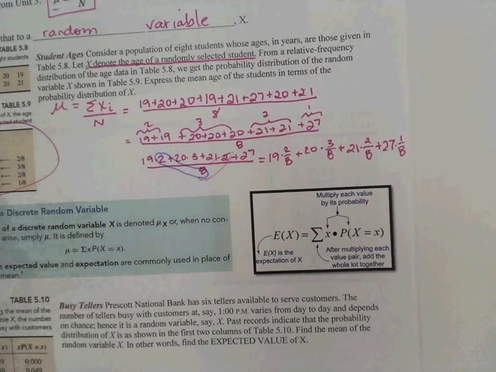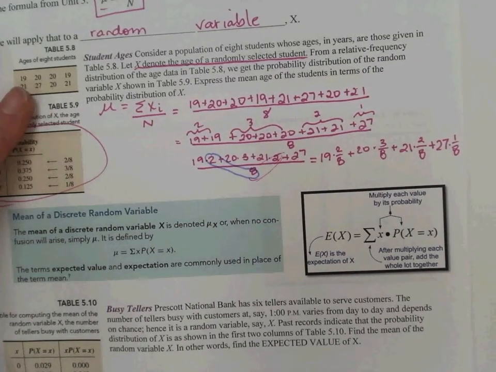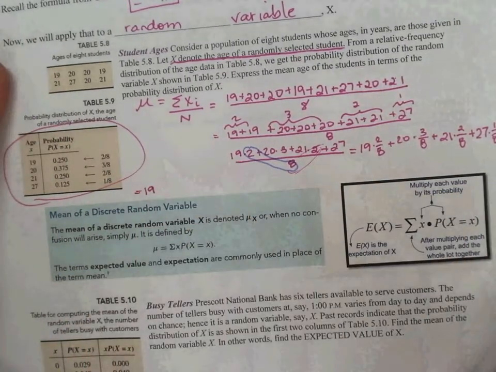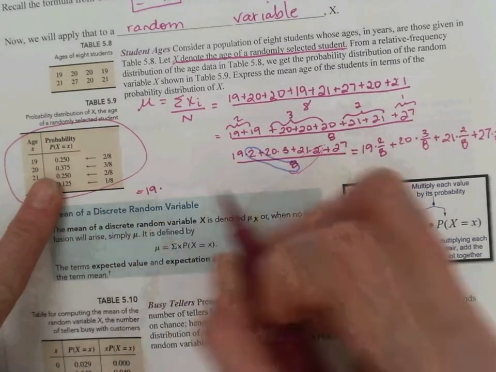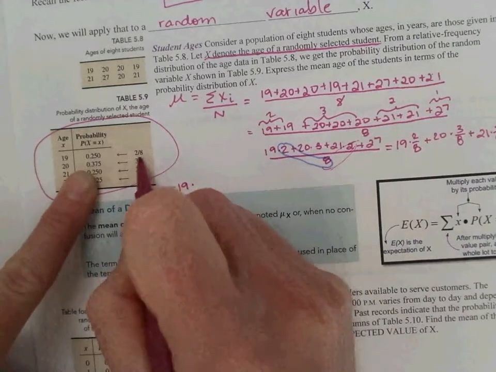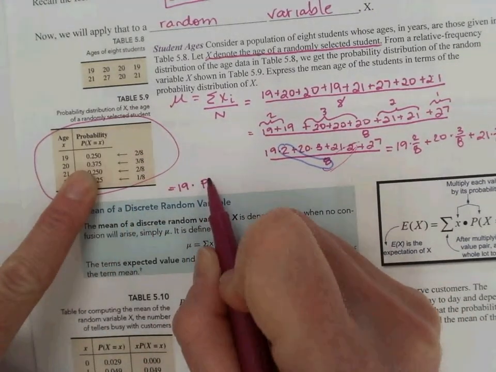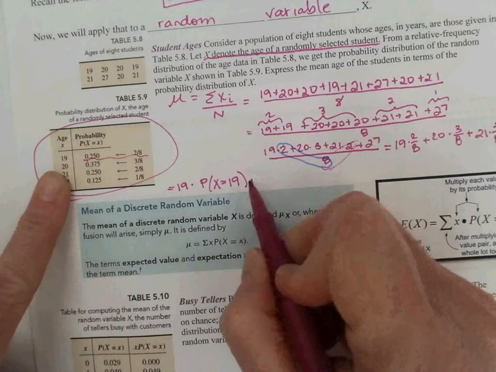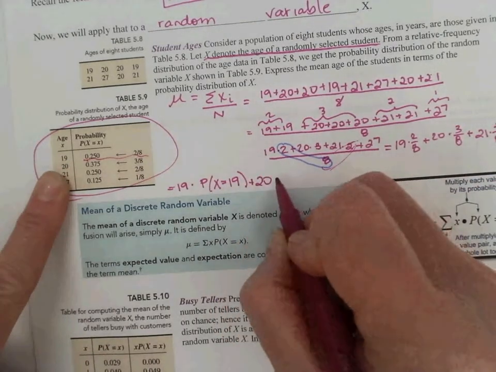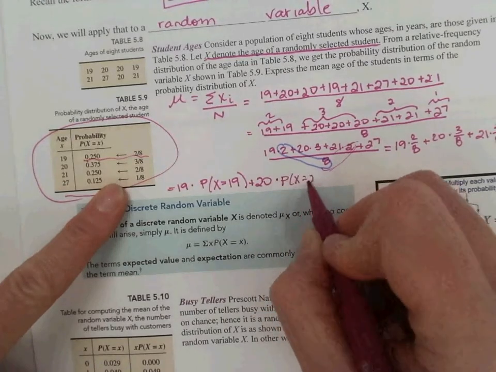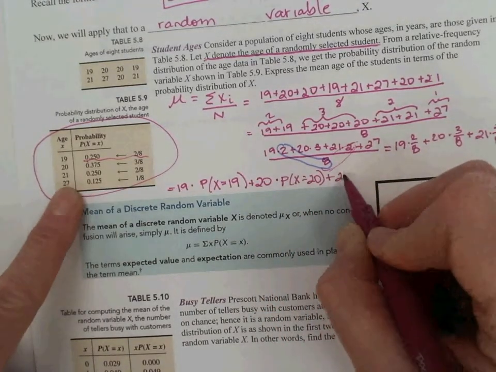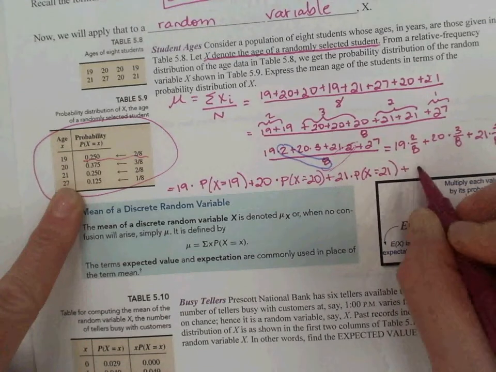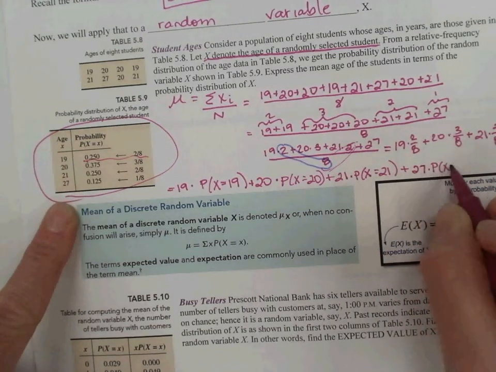So what that boils down to is 19 times, we start to see the resemblance here, 2/8 here, 2/8 here, times the probability that x equals 19, which is this right here, plus 20 times 3/8, the probability that x equals 20, plus 21 times the probability that x equals 21, and then plus 27 times the probability that x equals 27.